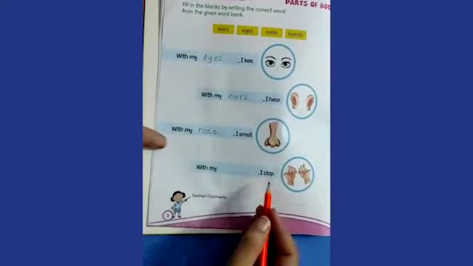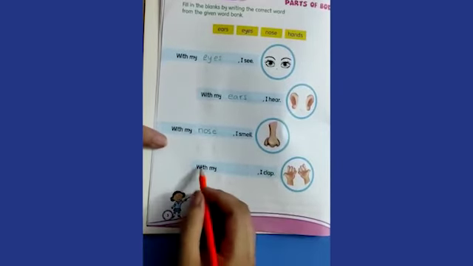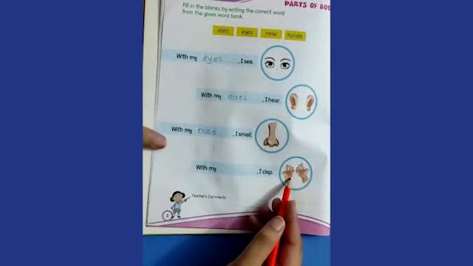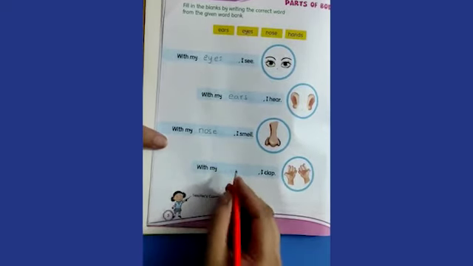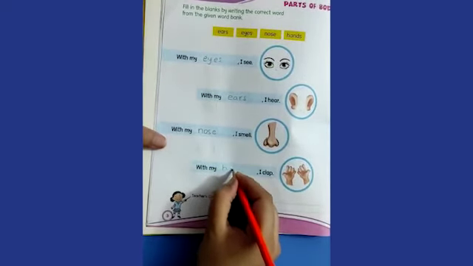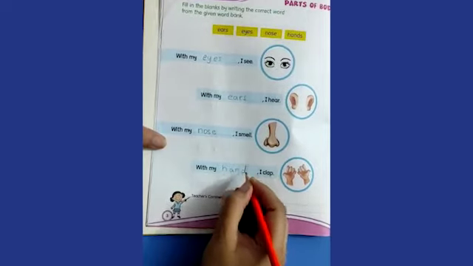With my dash I clap. What are these? Hands. With my hands I clap.